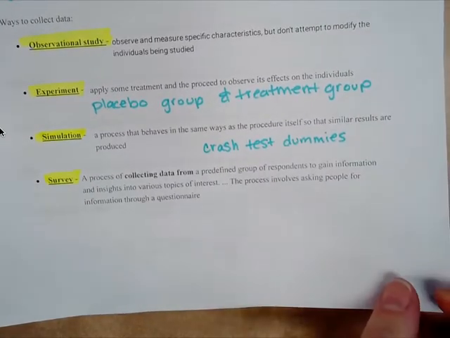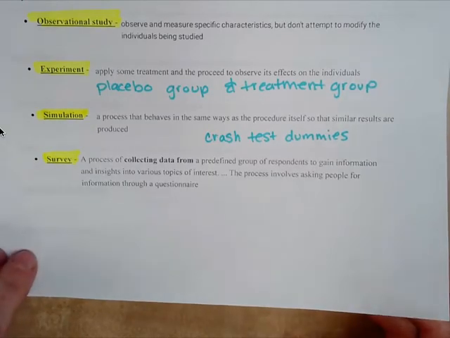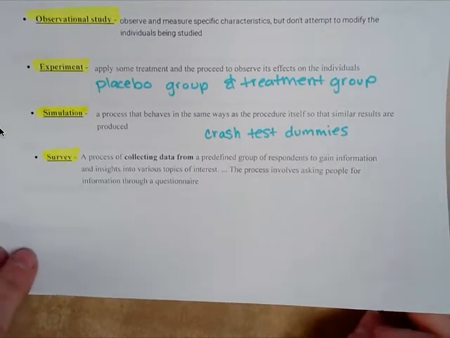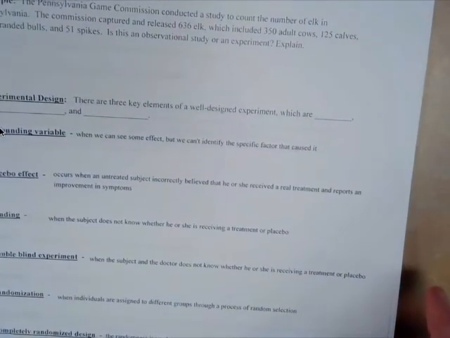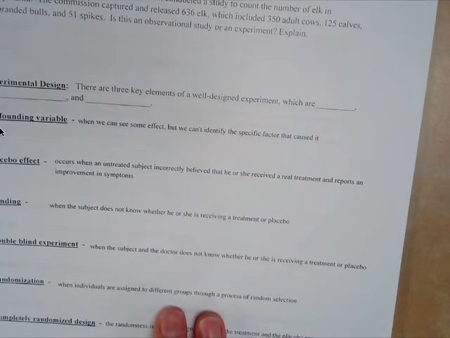Ready to move on. Do you have this one on yours?